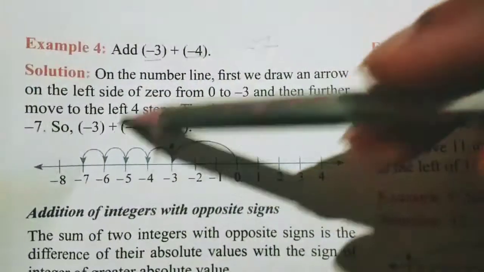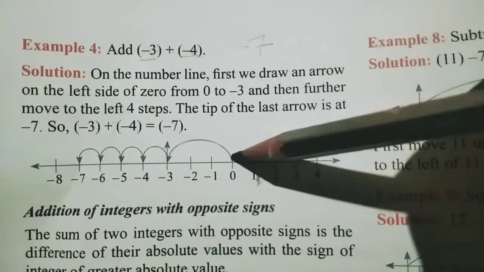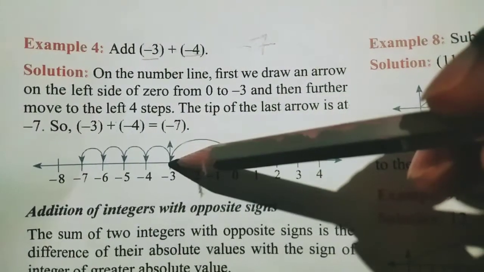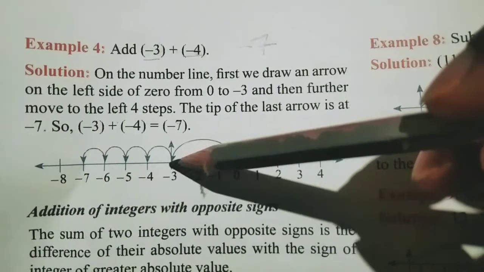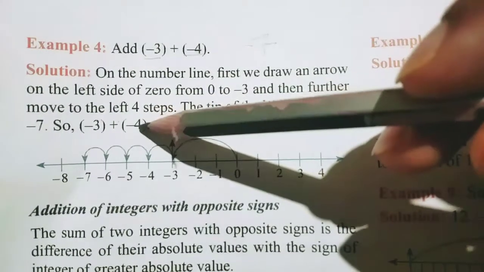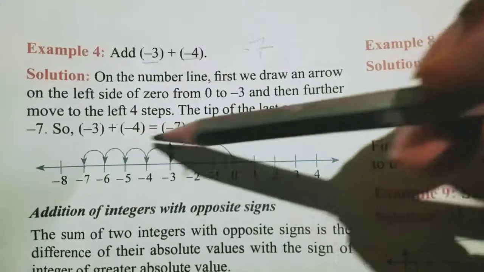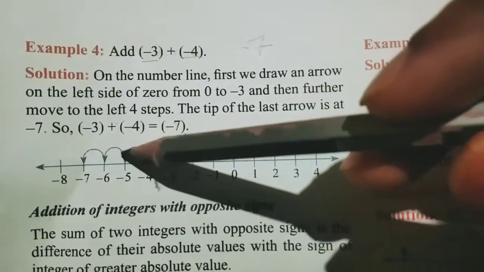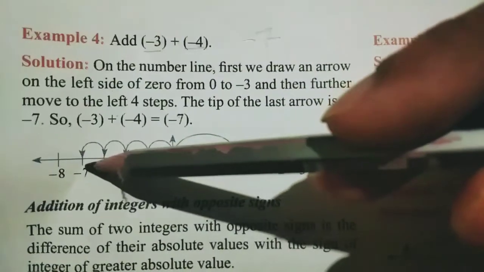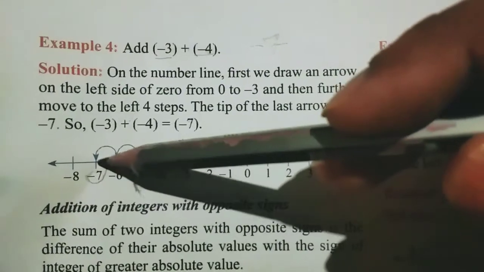So minus 3, from 0 you will start, you go to here, minus 3. Okay. Then again you have to jump 4 places, but where? Minus 4 places. That means on this left side. So 1, 2, 3, 4. So where are you getting the answer? Minus 7 you are getting the answer.